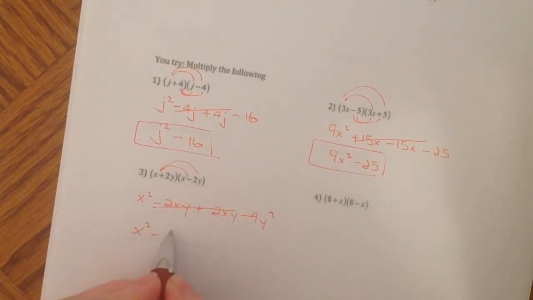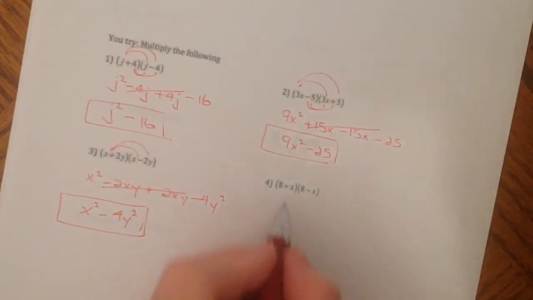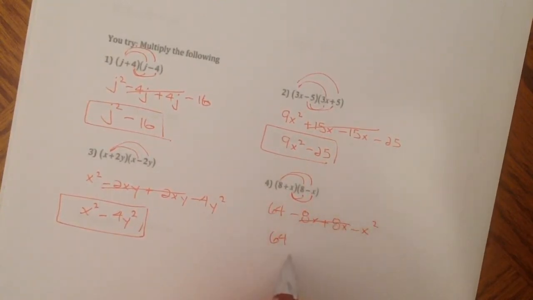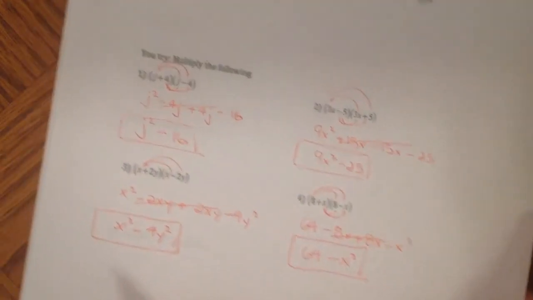The xy's cancel, so x squared minus 4y squared. And finally the last one here, 8 times 8 is 64, minus 8x, plus 8x. Last times last is minus x squared. Minus 8x plus 8x cancels out. So 64 minus x squared.